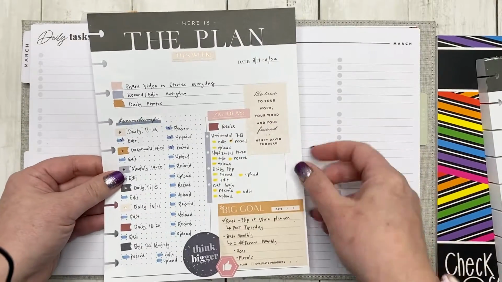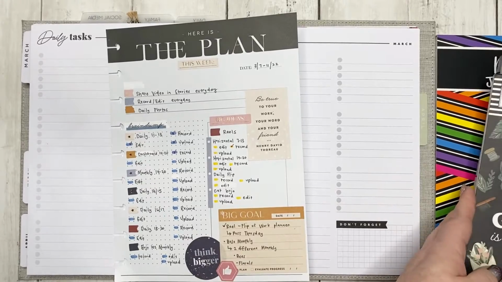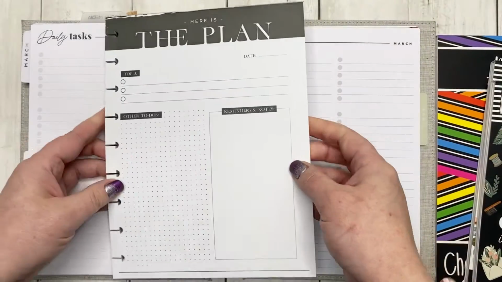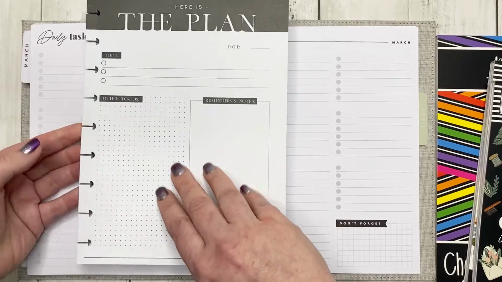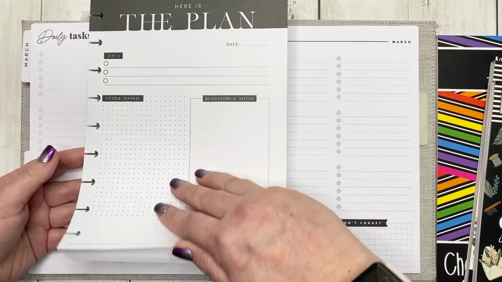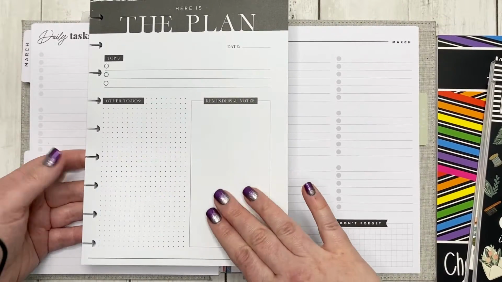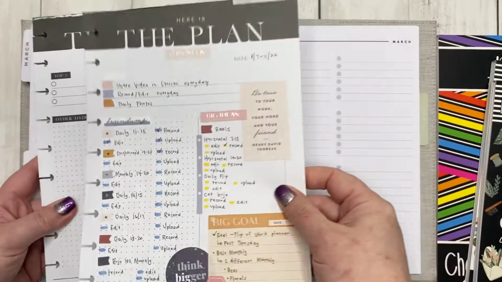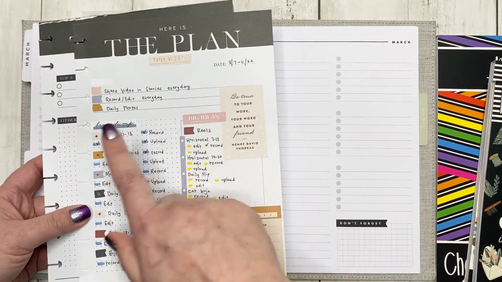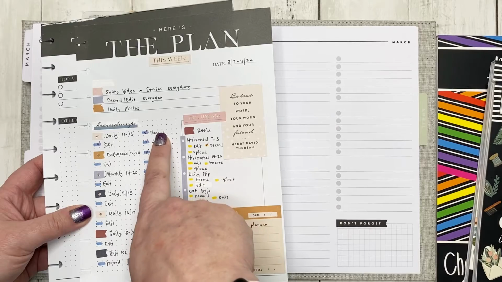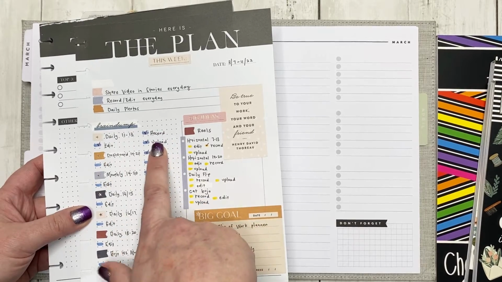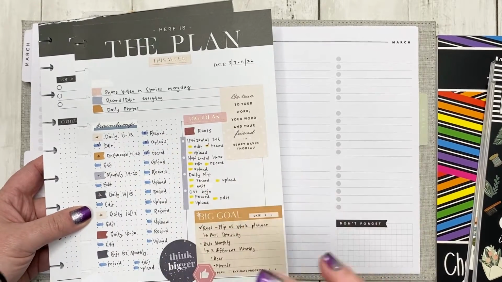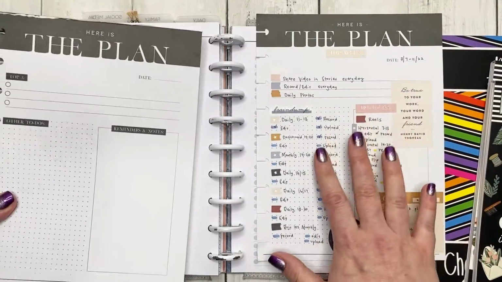I've also been using these pages. These are called the plan pages. These come from this notepad. I think it had like 100 sheets in it. And I really have enjoyed using this for my actual working list. So when I record, I can mark it off. When I edit, upload, it's been working fantastic. So I'm going to be using this.